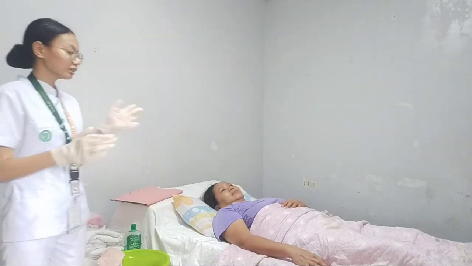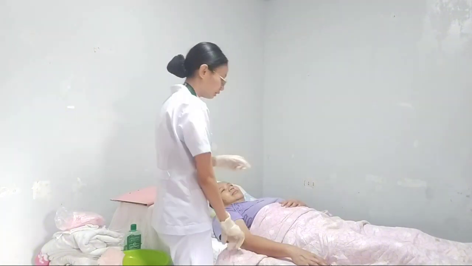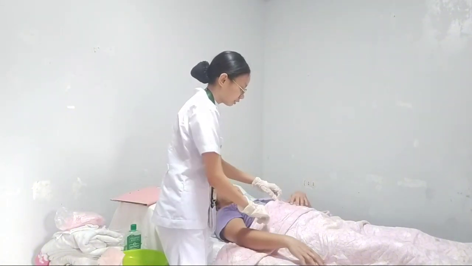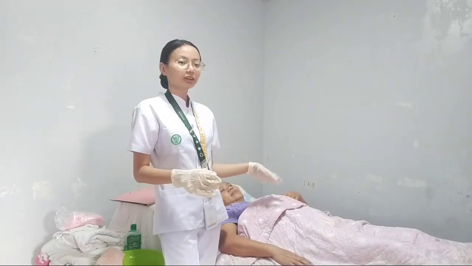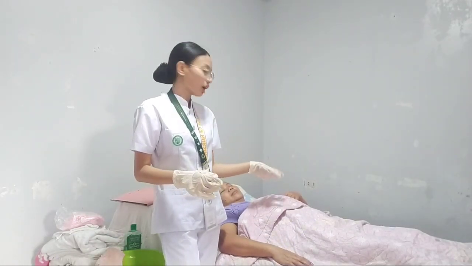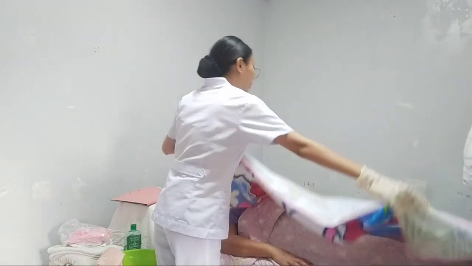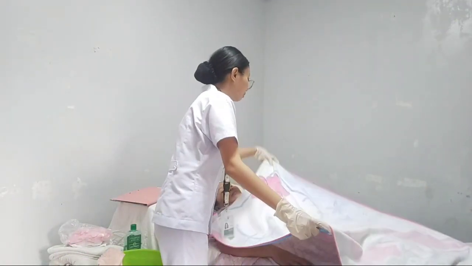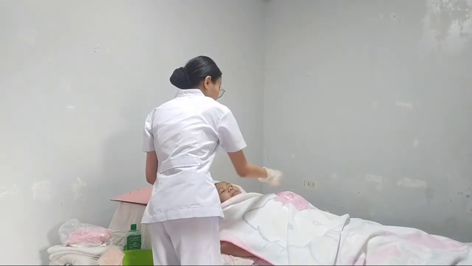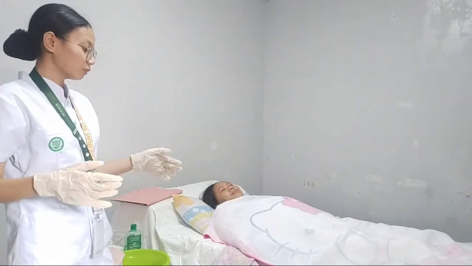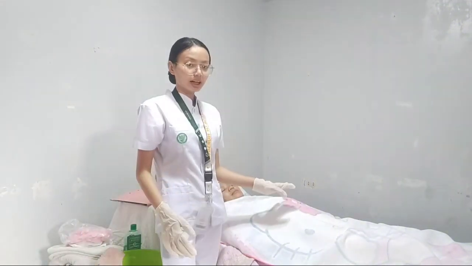After that, loosen up the top covers of the patient. But before we loosen up, remove the top sheet and put the bath blanket first, for the warmth of the patient and privacy. After that, loosen up the top covers and remove them while the bath blanket is on the top.